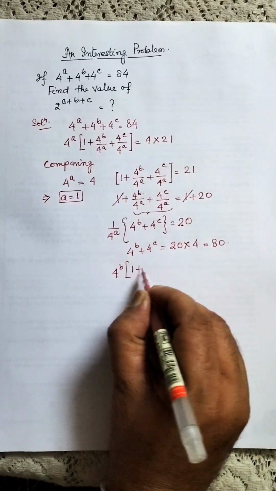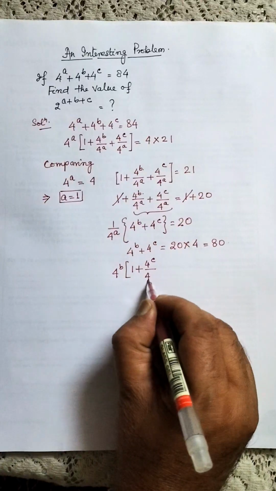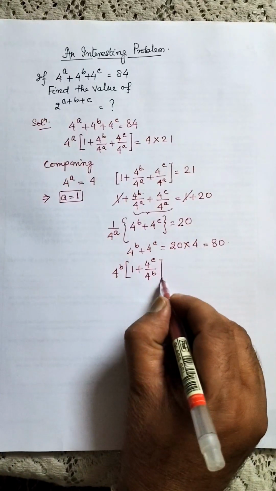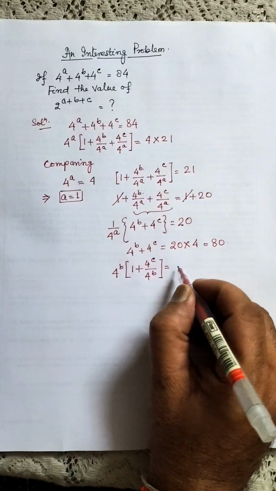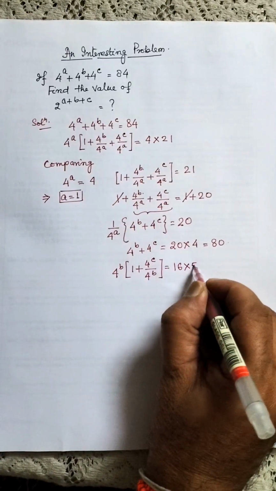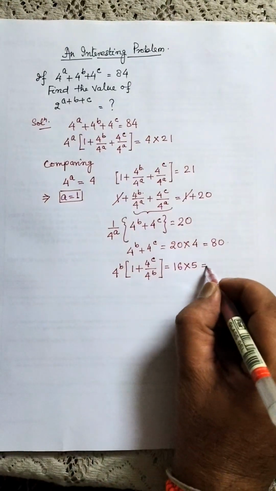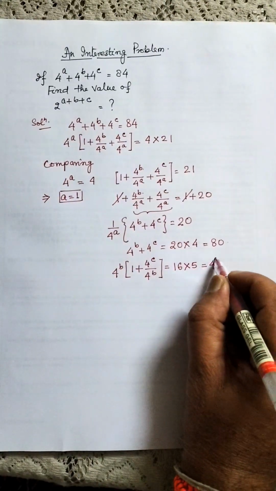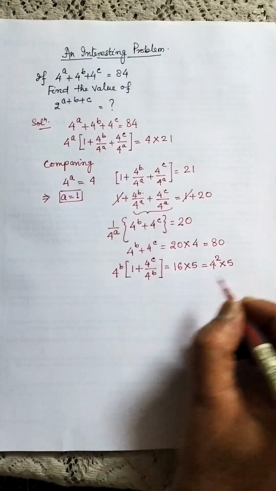Now again repeat the same process, taking 4 raised to the power of b common. We are left with 1 plus 4 raised to the power of c upon 4 raised to the power of b equals 80. 80 is nothing but can be expressed as 16 times 5. Or 16 can also be written as 4 raised to the power of 2 times 5.